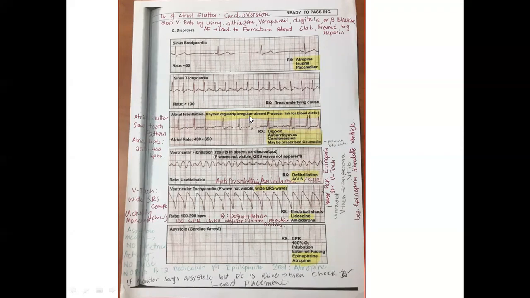So again, I said in case of atrial fibrillation, you see atrial fibrillation here.